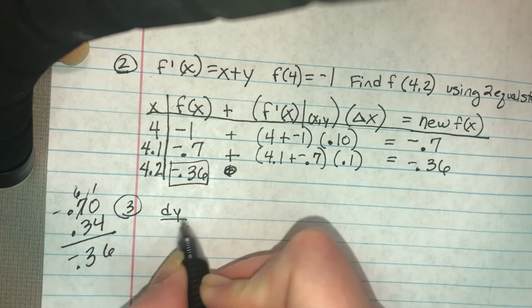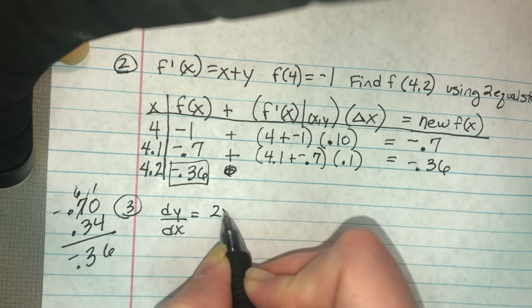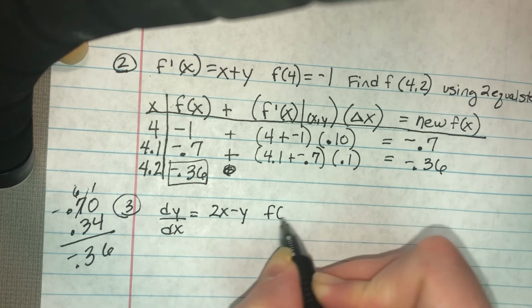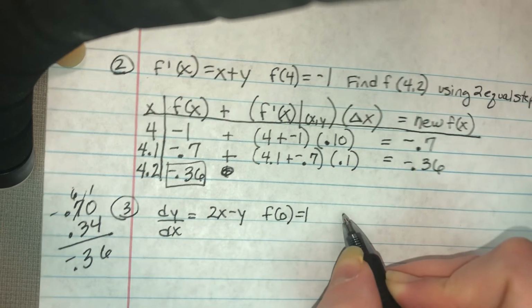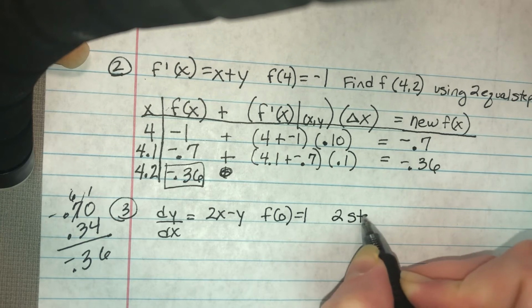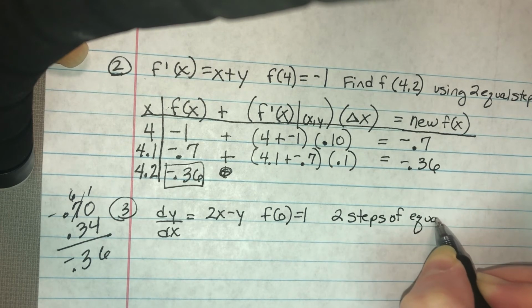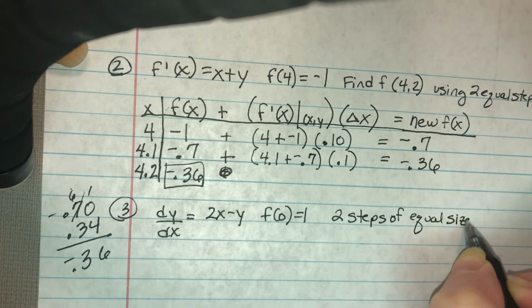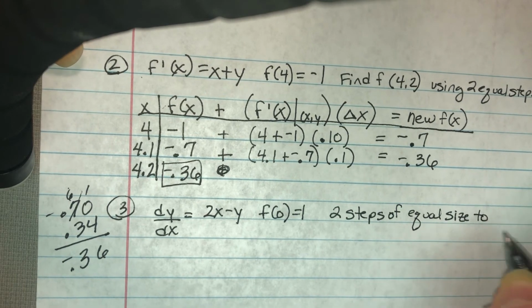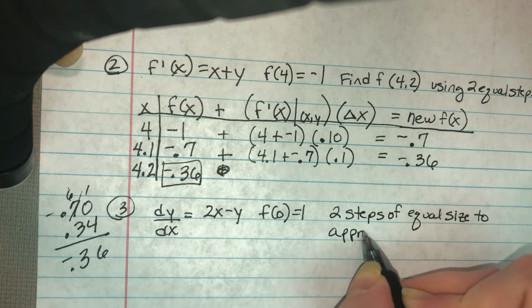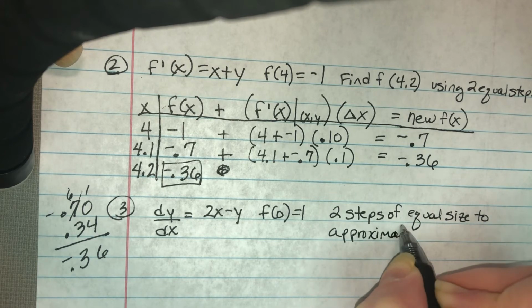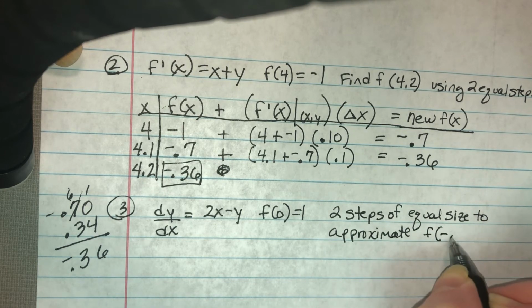We're given a dy dx of 2x minus y. F of 0 equals 1. We're going to use 2 steps of equal size to approximate f of -0.4.